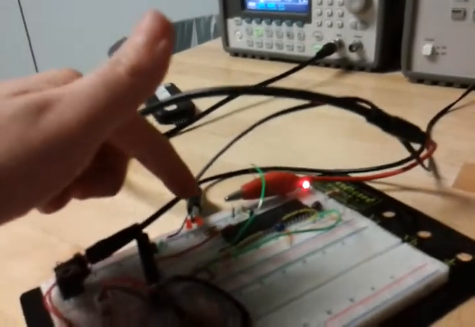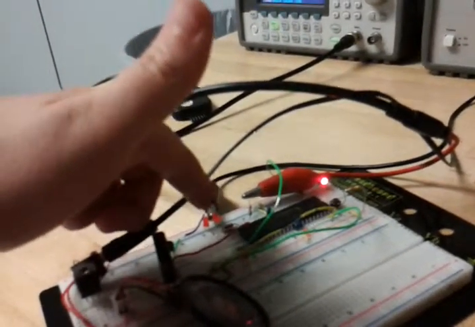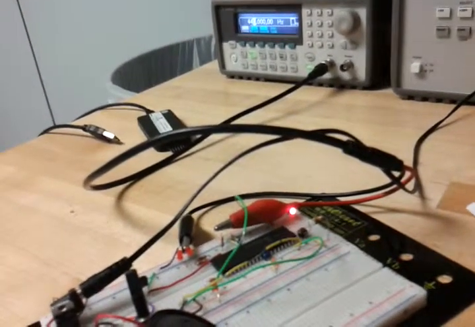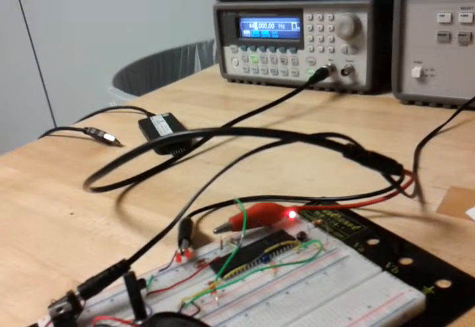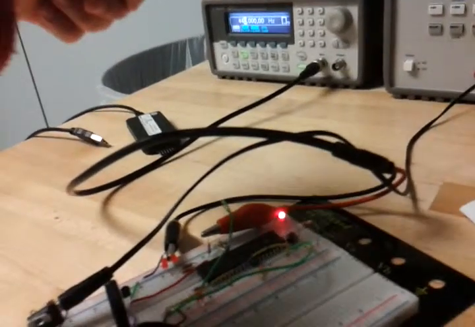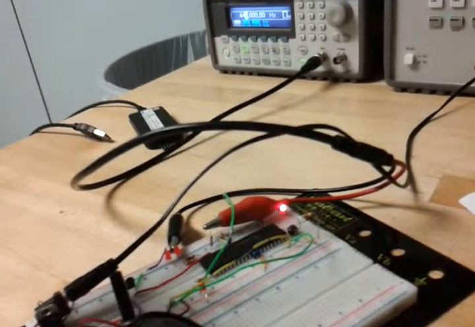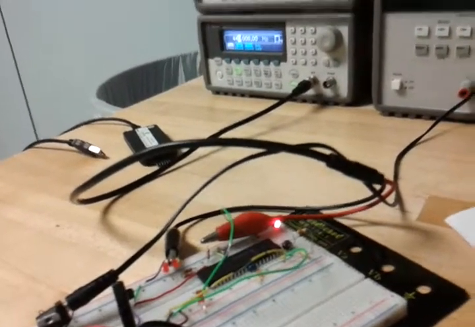in order to indicate with the LEDs whether those frequencies match, or the input frequency is lower than the microcontroller programs or higher.